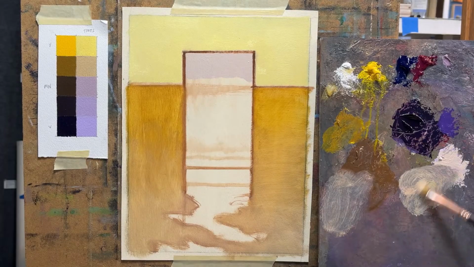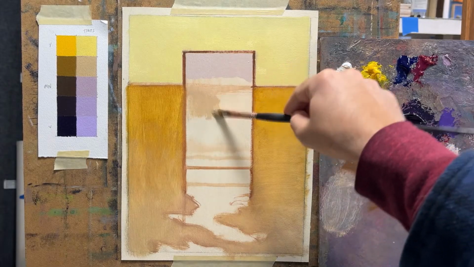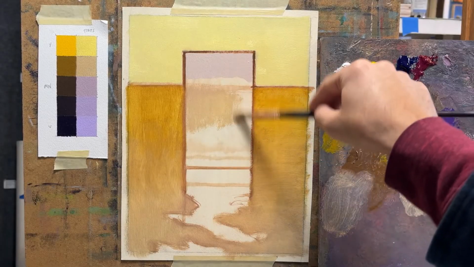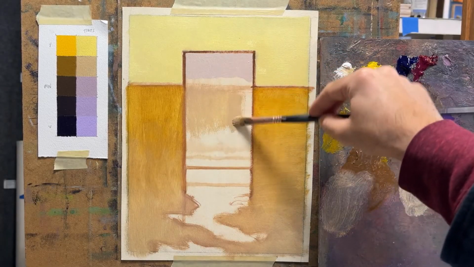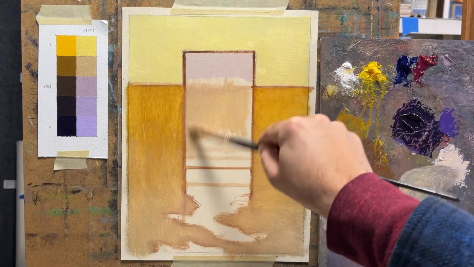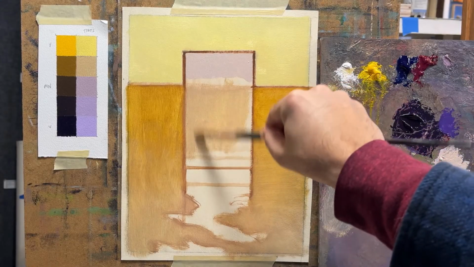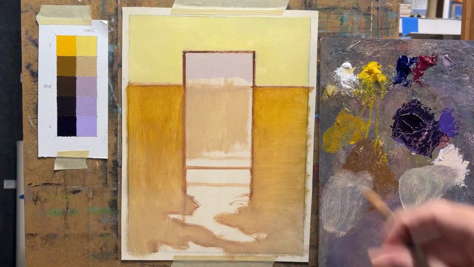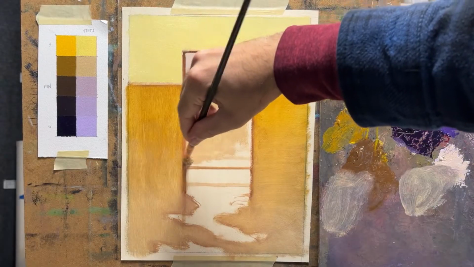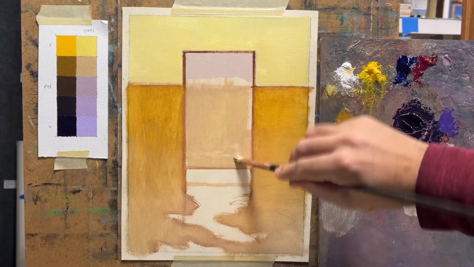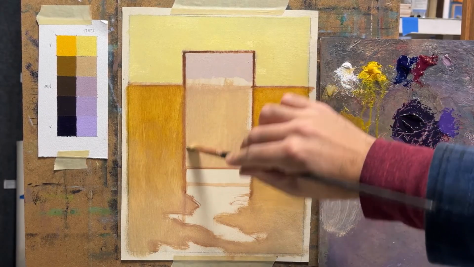Put some medium in here. Let's see how this looks. Yeah, that looks pretty good. This is probably going to be close to what my fence looks like in the painting. I might make it a little bit cooler, but for now it's not too cool, not too warm. It's in a nice middle ground between both ends of my palette. And then we can bring this all the way down to the bottom of what I'm feeling is going to be the closest fence.